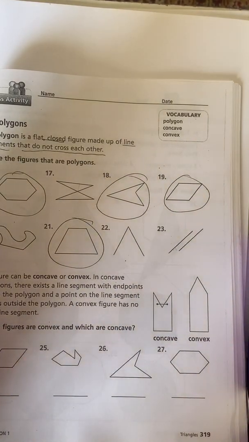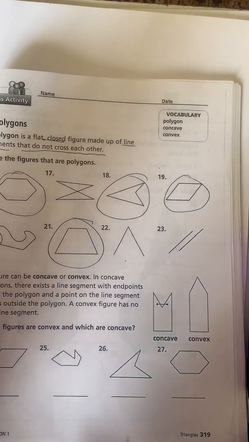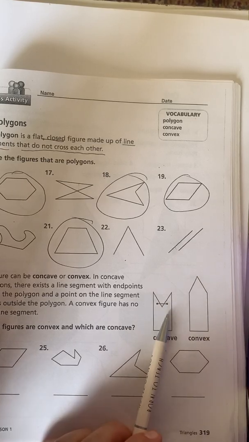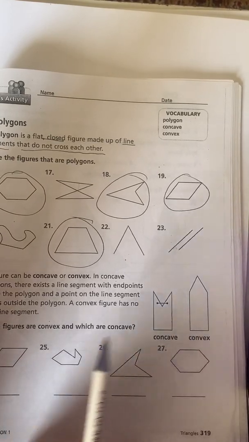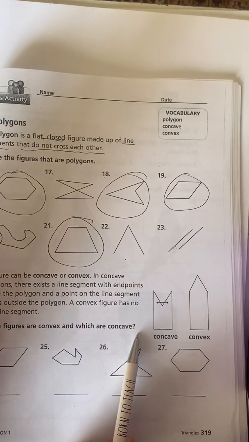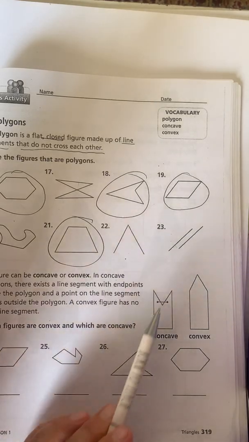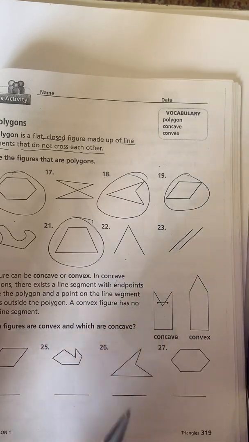A figure can be concave or convex. In concave polygons, there exists a line segment with endpoints inside the polygon and a point on the line segment that is outside of the polygon. A convex figure has no such line segment. So this is concave and convex. Okay, so which are convex and which are concave? We can kind of see by looking, concave looks like something's caved in a little.